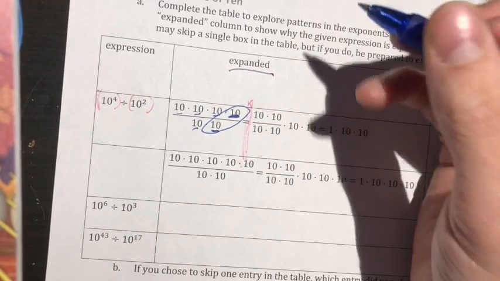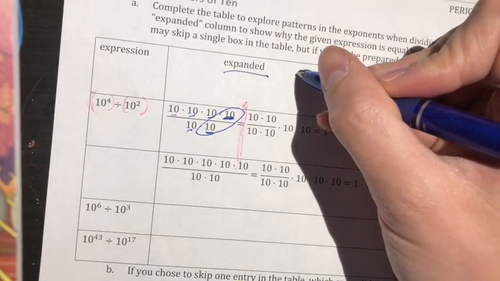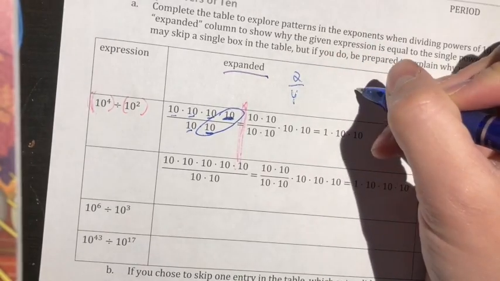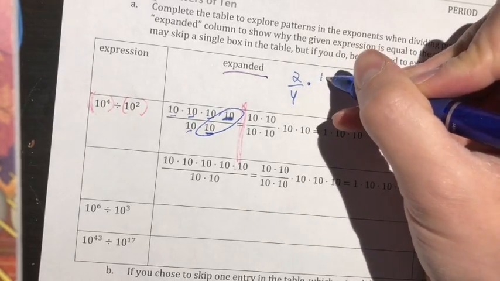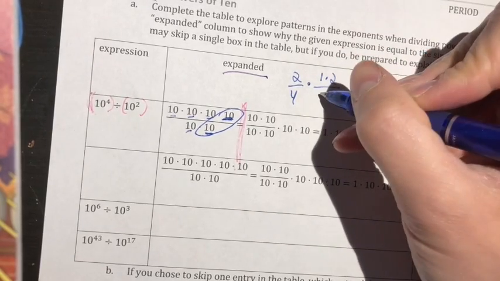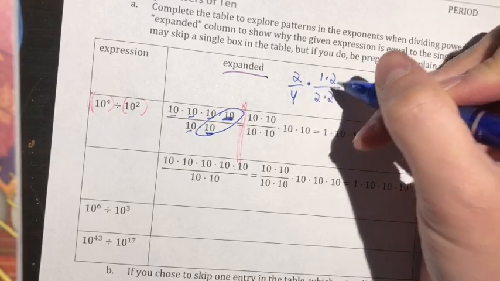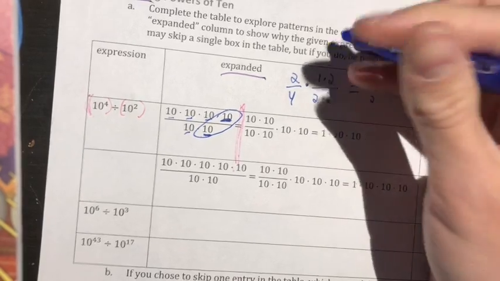This is an aside. It's like saying that 2/4 is the same as 1/2, because really I have 1 times 2 over 2 times 2, because 1 times 2 is 2, and 2 times 2 is 4.